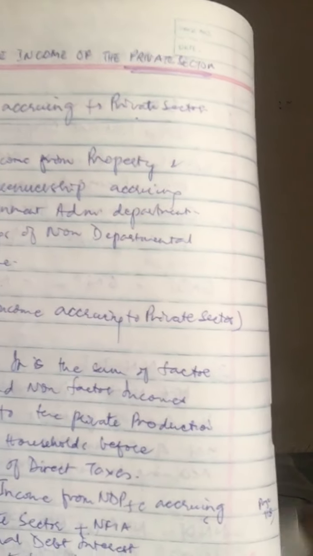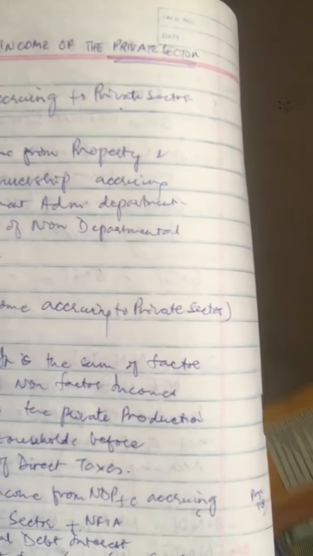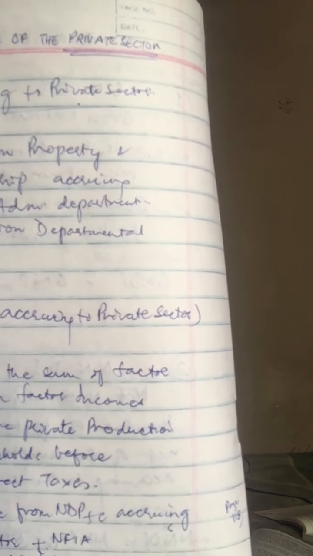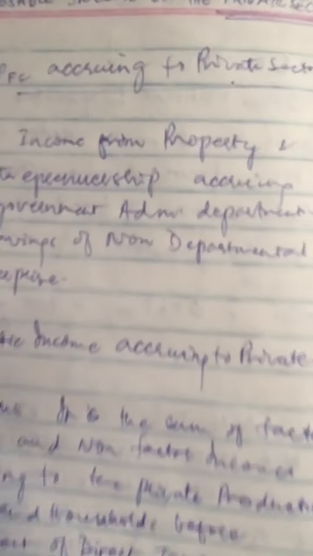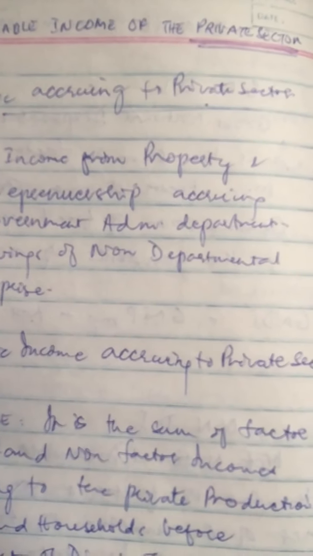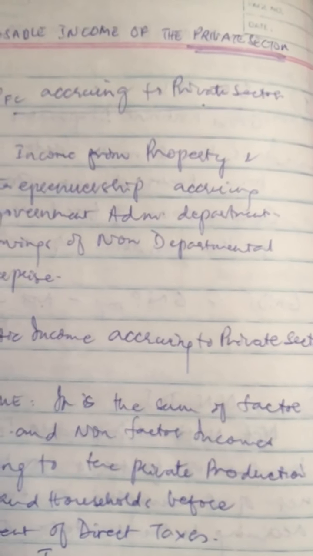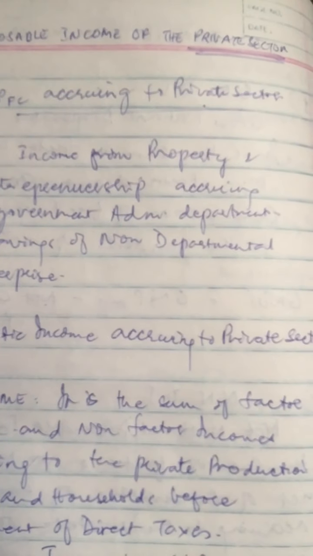Interestingly, I want to discuss what national debt interest is. Let's dwell on this for a little while. National debt interest arises when the government borrows either to combat inflation or to finance important unavoidable expenditure. The borrowing is unproductive.